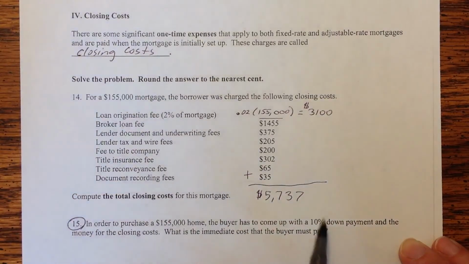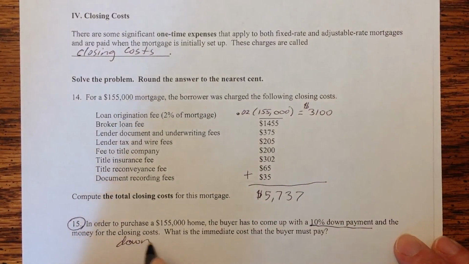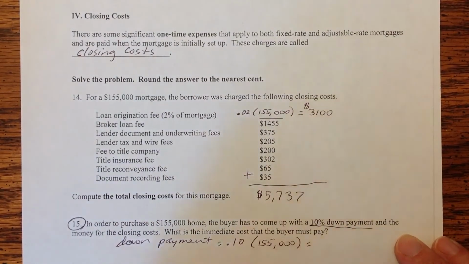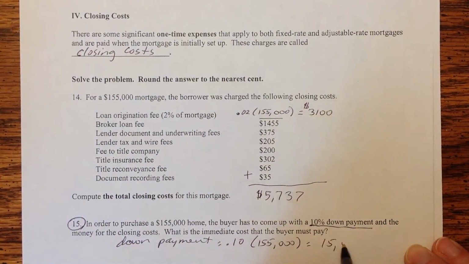In addition to all of this, you have to have a 10% down payment. So to find your down payment, you take 10% of 155,000 and you get 15,500.